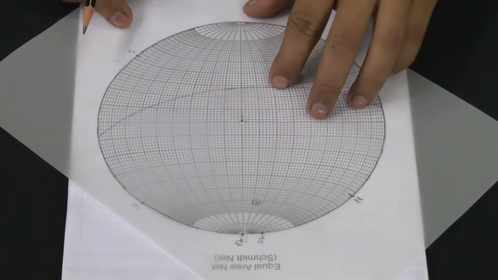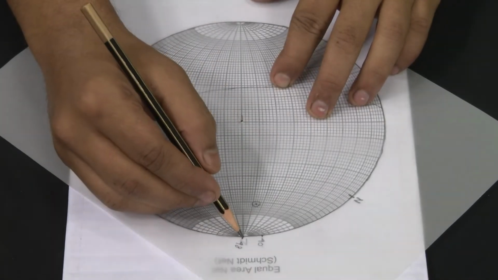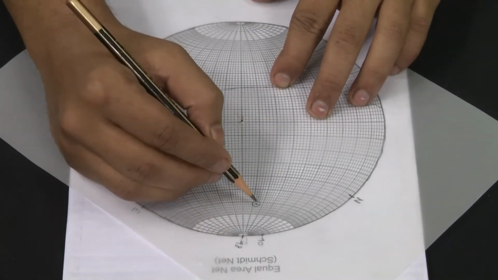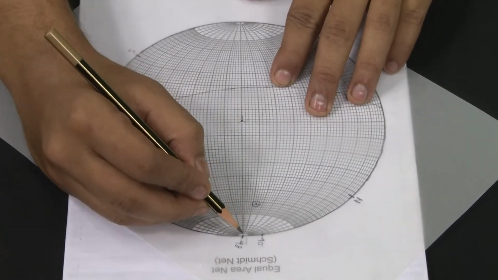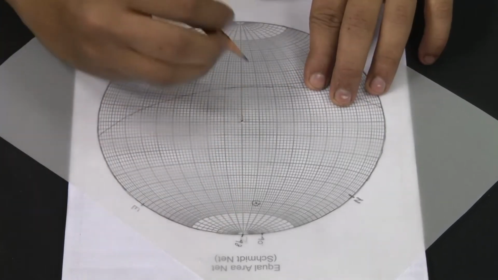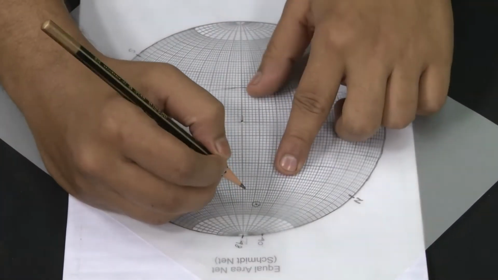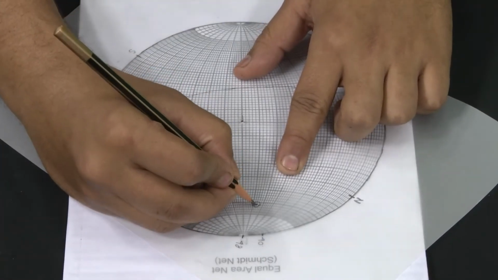So, the limb should pass through the fold axis. As one of the strikes of the limb is 48 degrees and we have the fold axis, the great circle that has a strike of 48 degrees and passes through the fold axis will correspond to one of the limbs of the fold. So, now we construct that great circle.